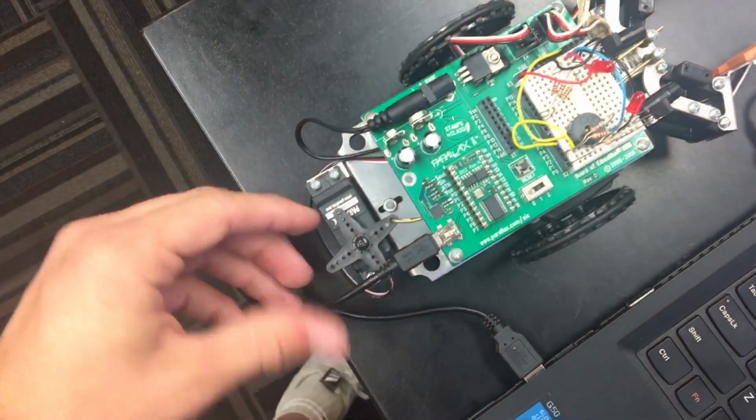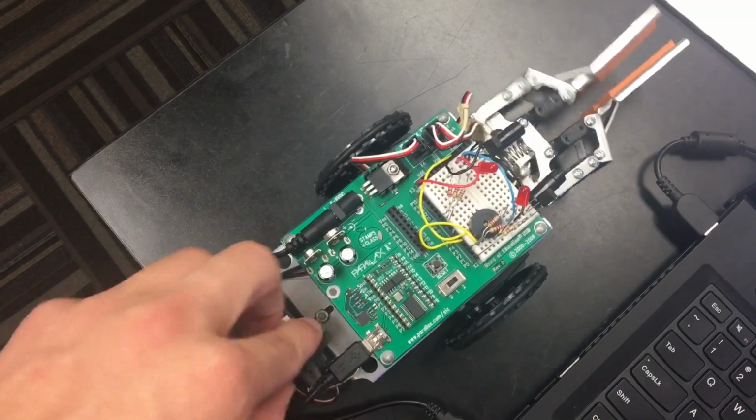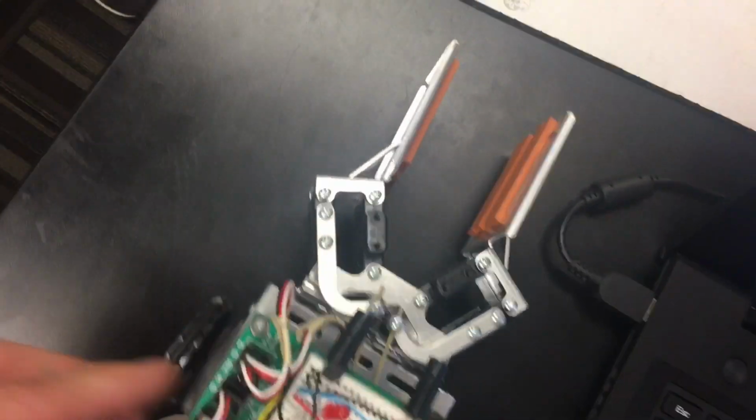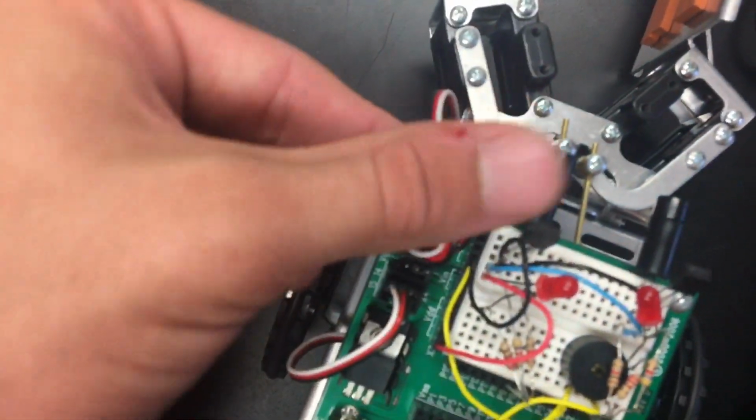This is how the Boe-Bot works. It sends a signal to the servo. That's my pulse out 14, and it closes right there. Here's my 12 and 13. These are from my two servos controlling my wheels.